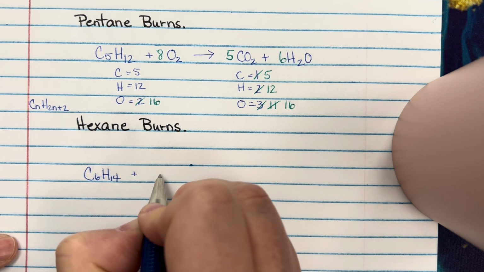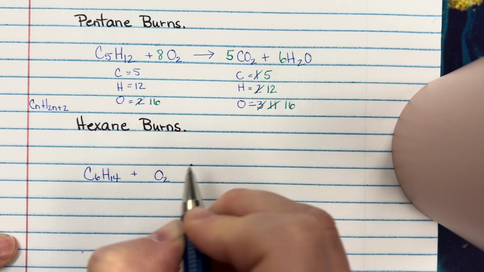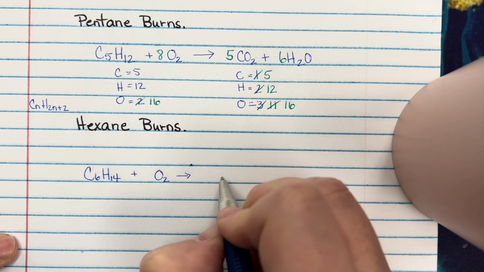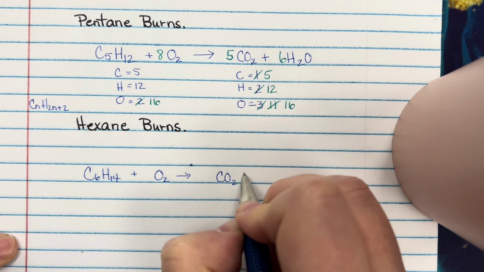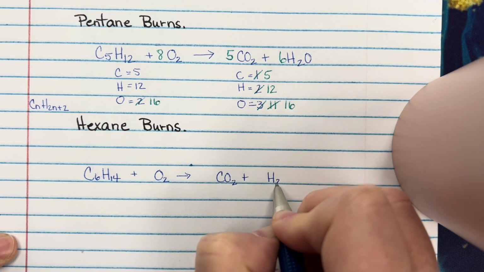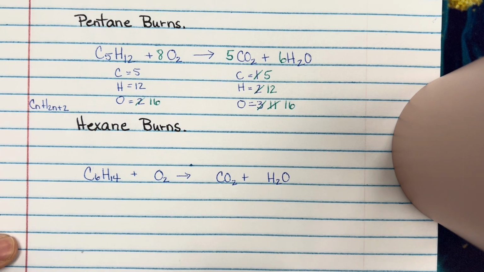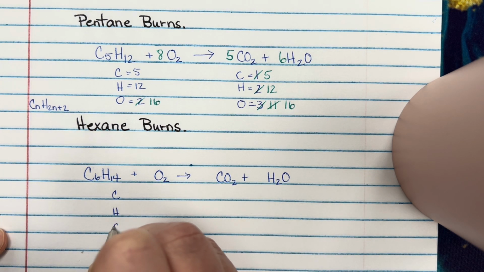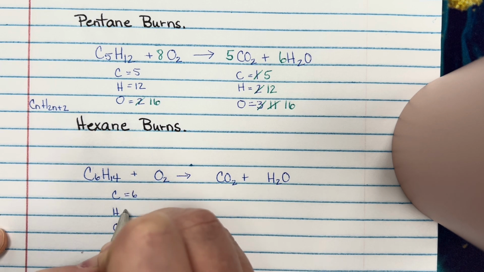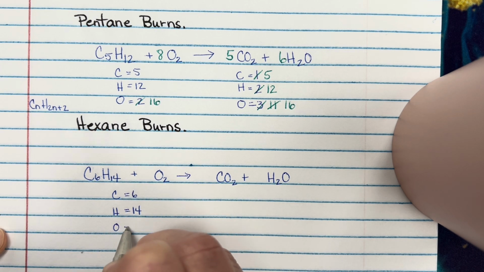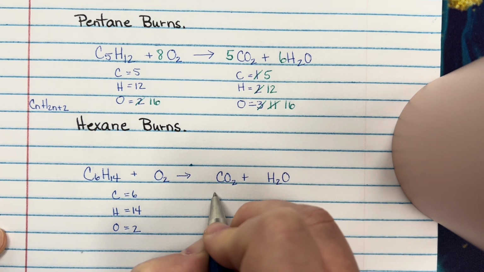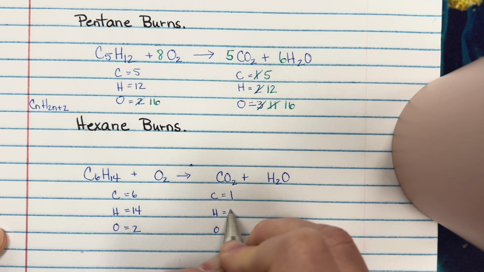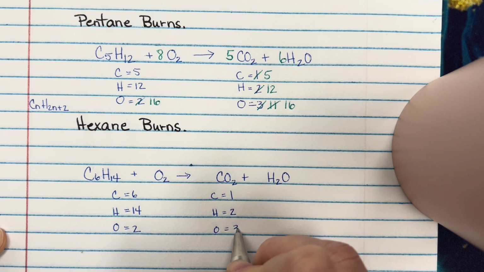Then we have our oxygen, because again it's a combustion. Don't forget the 2 for the diatomic. And then we've got carbon dioxide and our water. So for this one, we want to go through, make our list. Carbon is 6, hydrogen 14, oxygen is 2. Over here, carbon is 1, hydrogen is 2, oxygen is 3.